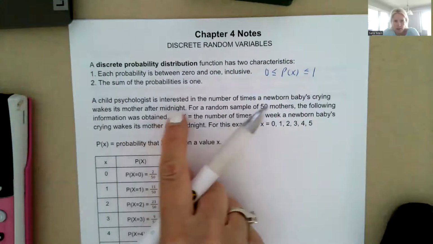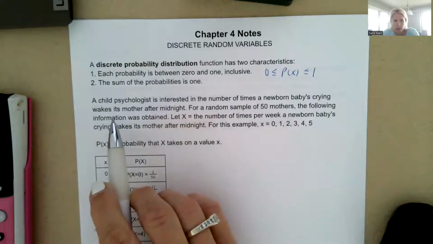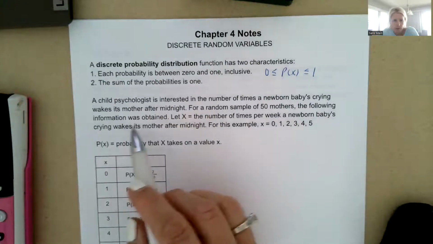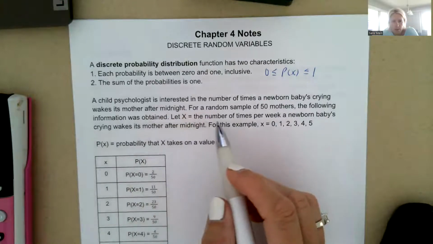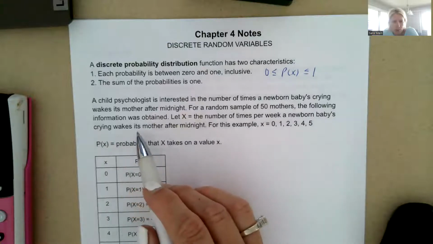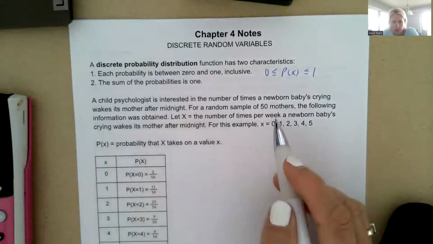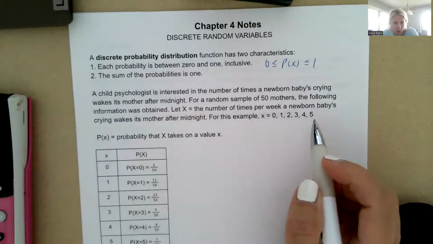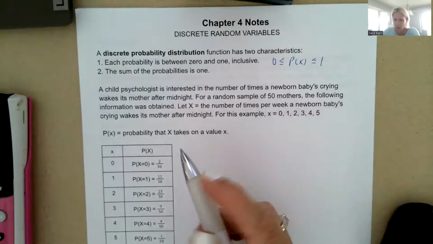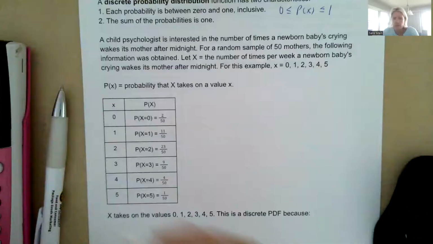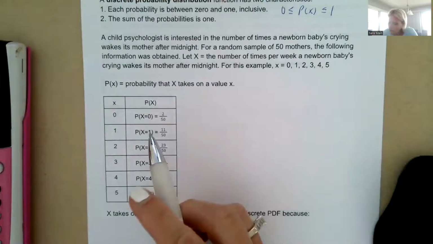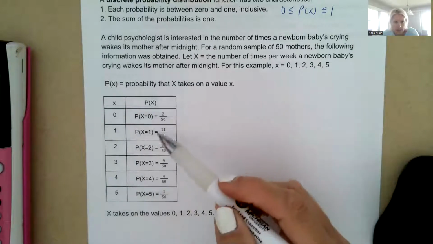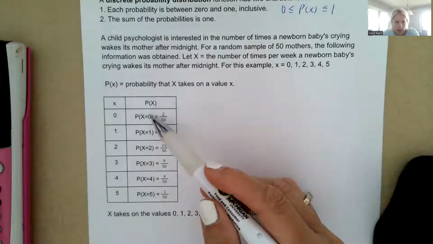A child psychologist is interested in the number of times a newborn baby's crying wakes its mother after midnight. For a random sample of 50 mothers, the following information was obtained. Let X equal the number of times per week a newborn baby's crying wakes its mother after midnight. For this example, X could be 0, 1, 2, 3, 4, 5, or more times per week, but we only had up to 5 times. So this probability distribution shows the possible outcomes, so 0 times all the way through 5 times. And P of X is the probability of that outcome.